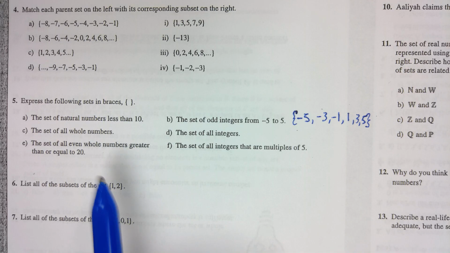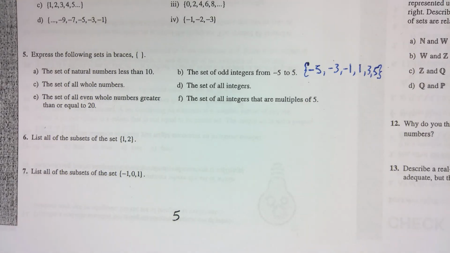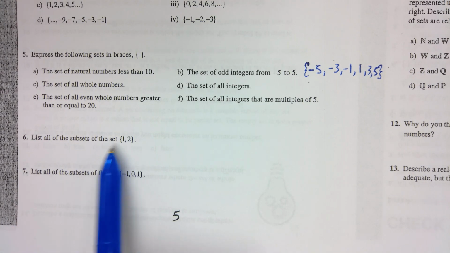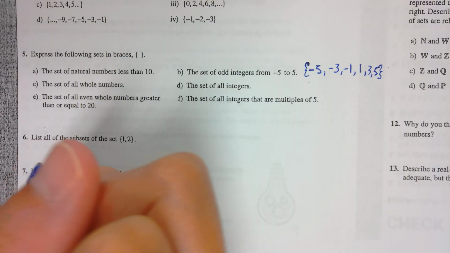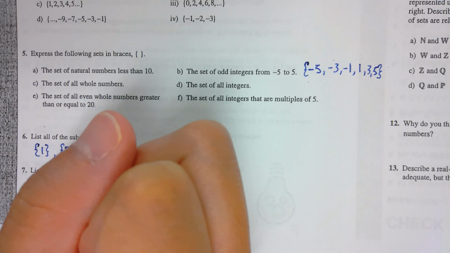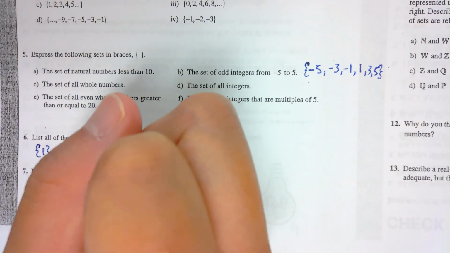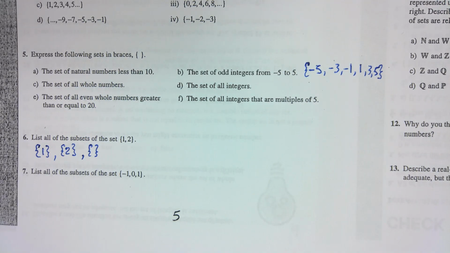Okay, and then last one, number 6. This is all the subset of the set 1 and 2, because this one is a little tricky. Sophia? 1 is a subset and 2 is a subset. Okay. And Vincent, you want to add to that? Were you going to say the same thing? Okay. There's actually one more. Yeah, the empty set. Yeah, you can actually have the empty set as well. Okay, so that's why I said this one is a little tricky.